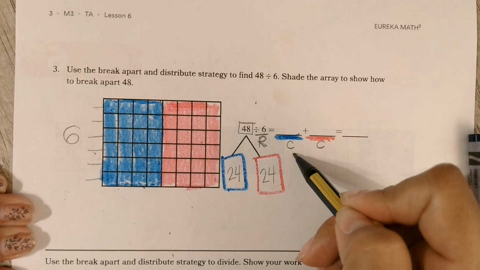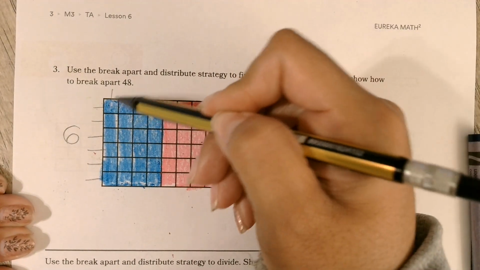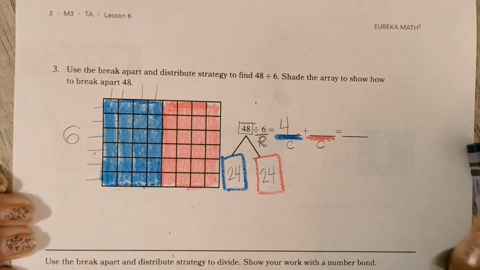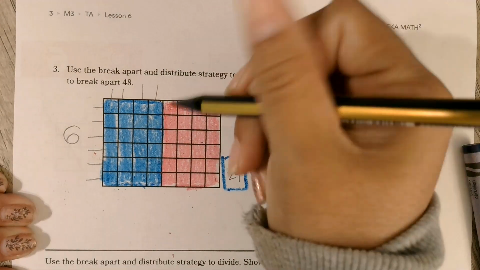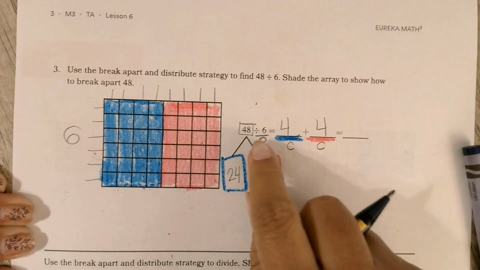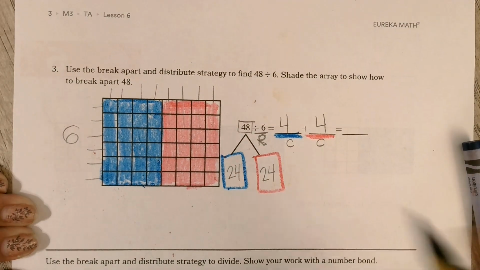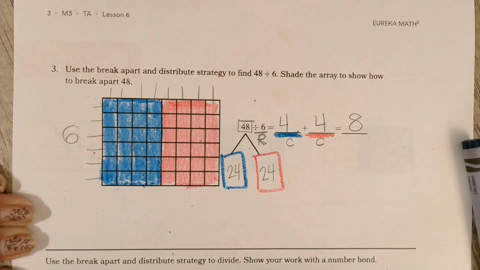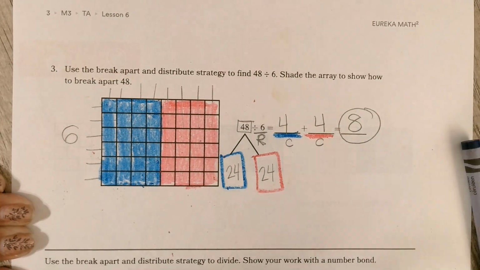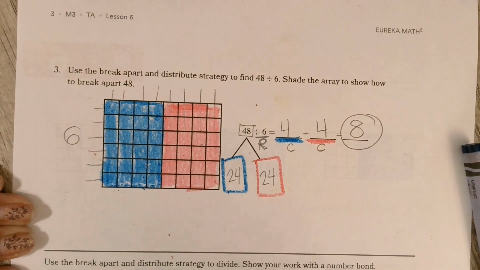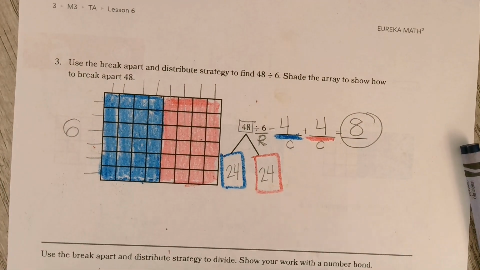So this is my blue columns now. 1, 2, 3, 4. Yep, there's 4 columns. How many pink columns? 1, 2, 3, 4. 4. So 48 divided by 6 is 4 plus 4. What is that? 8. That is your answer. I could count all of my columns and you get that same answer.